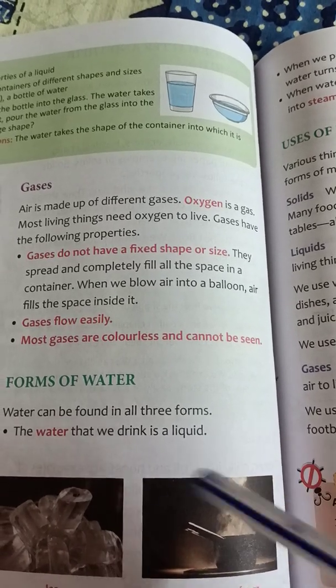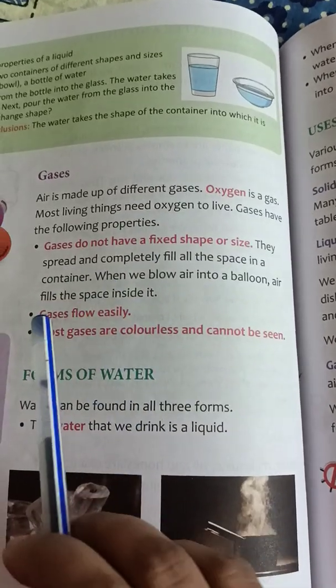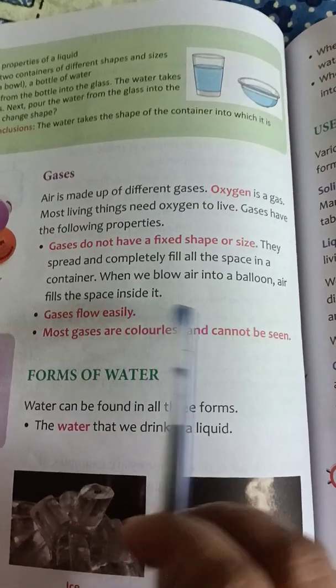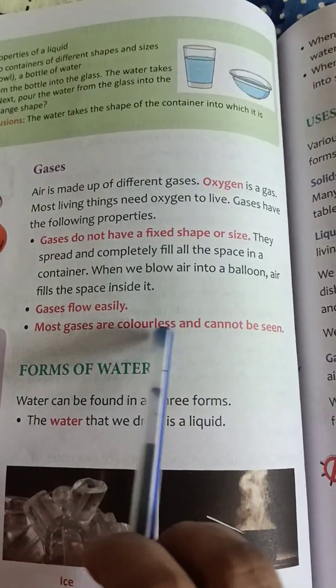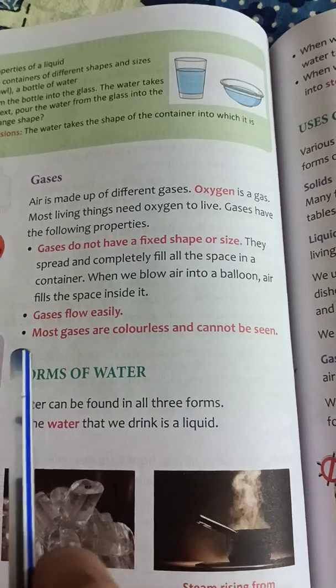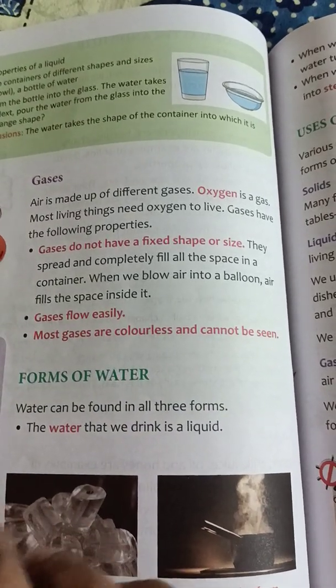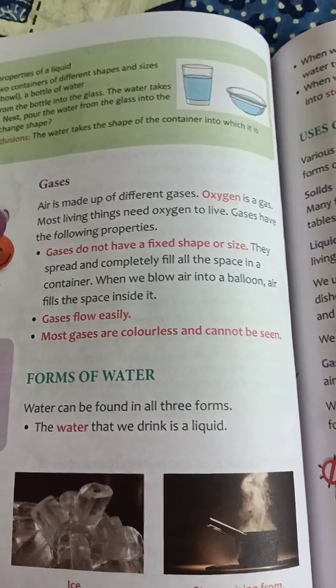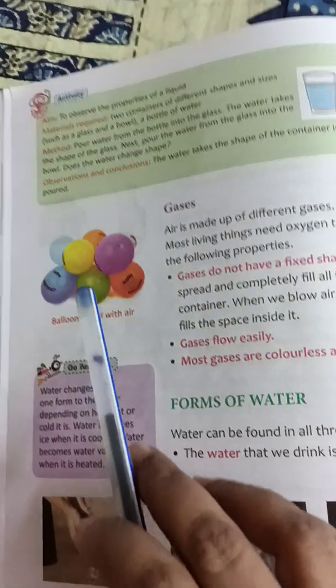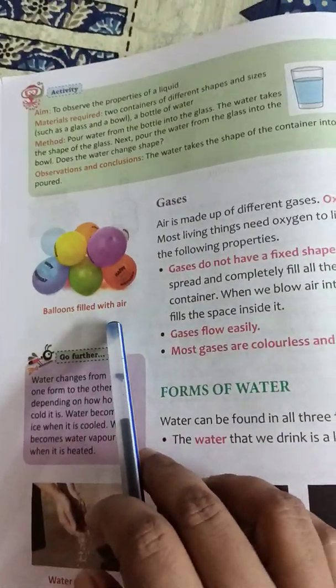Gases flow easily. Gases also flow easily like liquids. Most gases are colorless and cannot be seen. We cannot see most of the gases because they are colorless. You can see these are balloons filled with air.